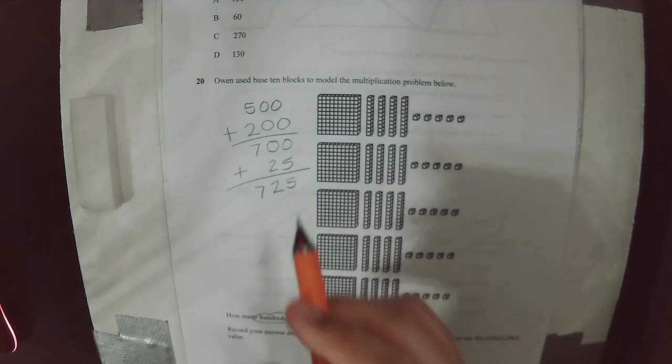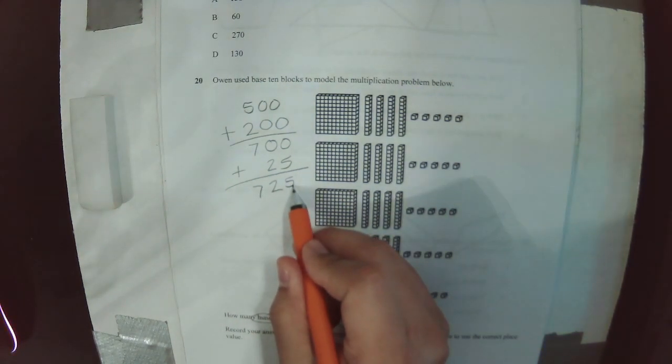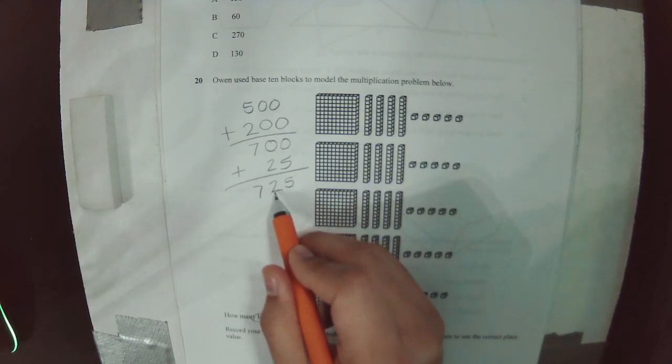Okay, here's the other mistake. Some of us did all this correctly. We added up our numbers, but then for our answer, we put 725. We forgot that's not what they asked us. They asked how many hundreds. So they don't care about the ones place. They don't care about the tens place.